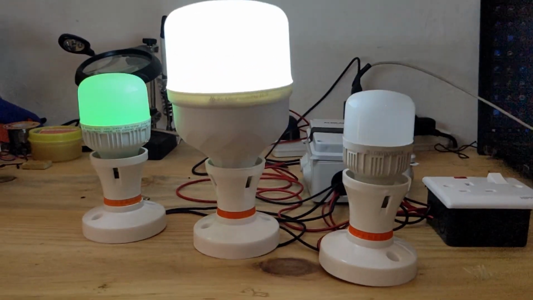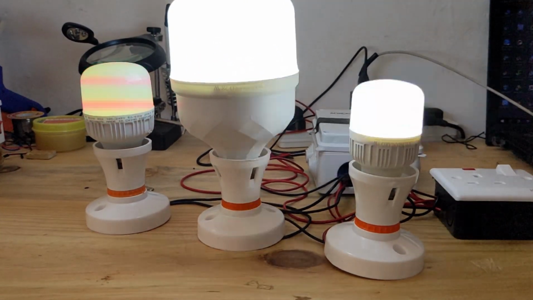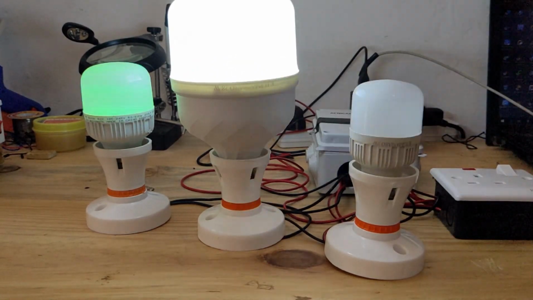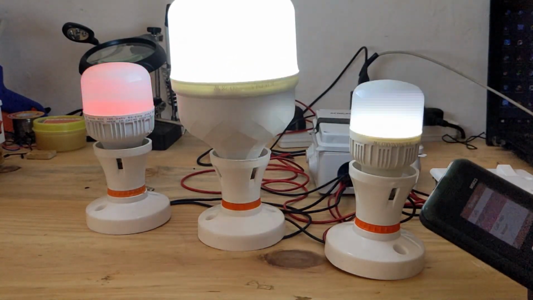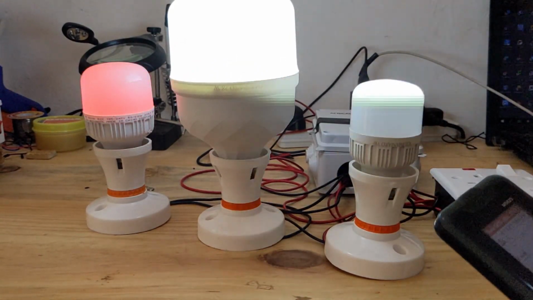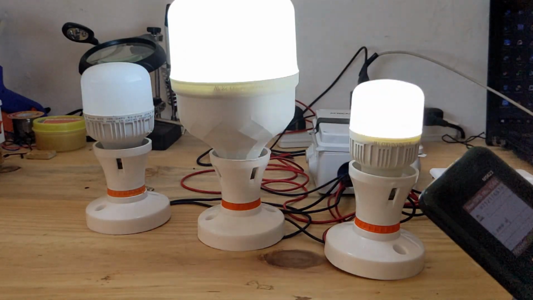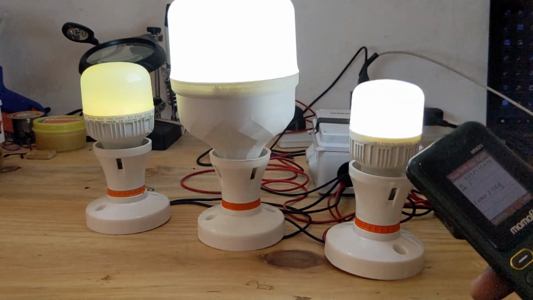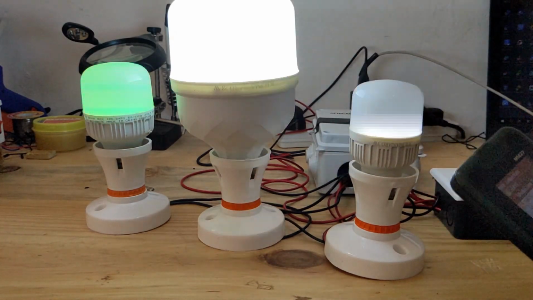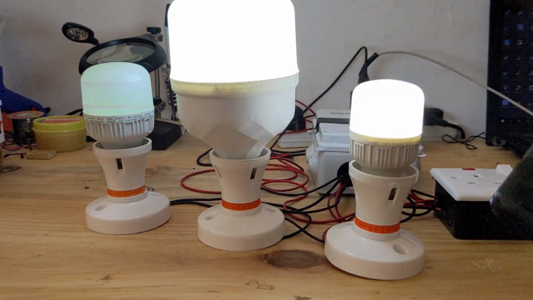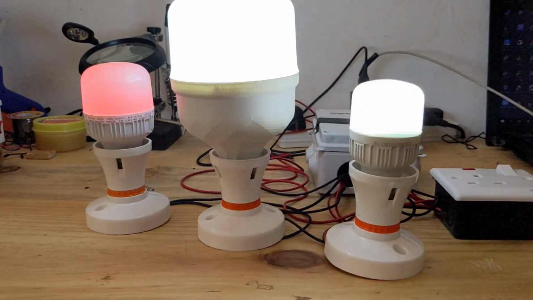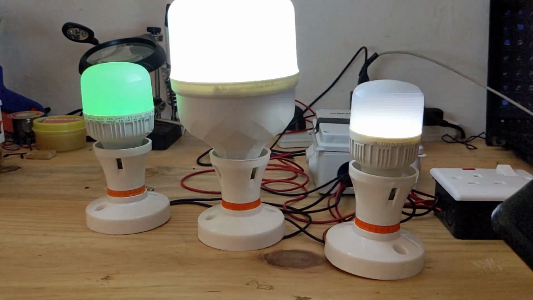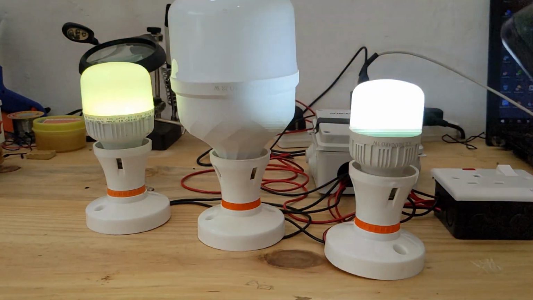If I need to turn them all off, I can type all off, or one by one also. So I can type lamp 2 off. Lamp 2 off. Click send, and you see this lamp 2 will be off.